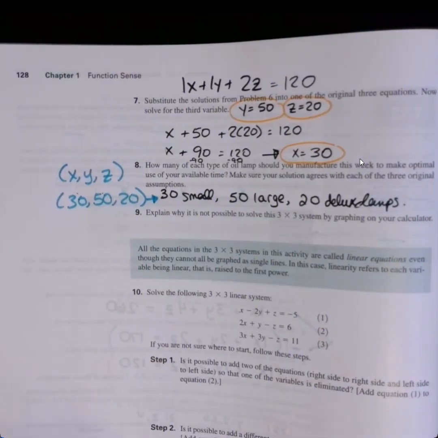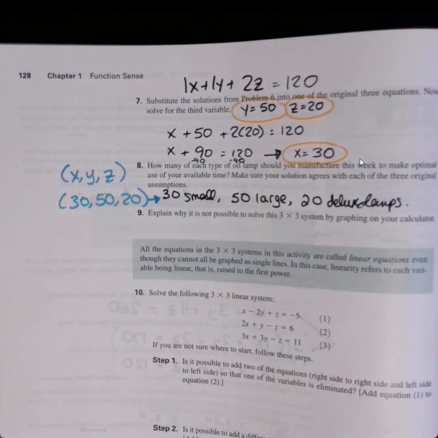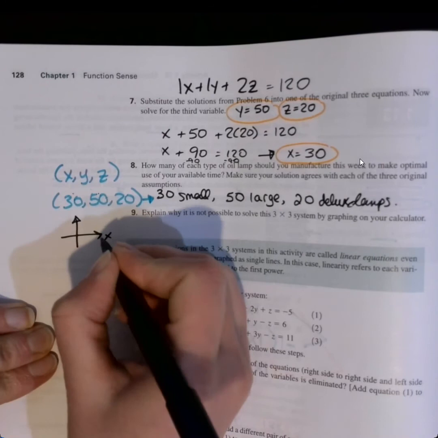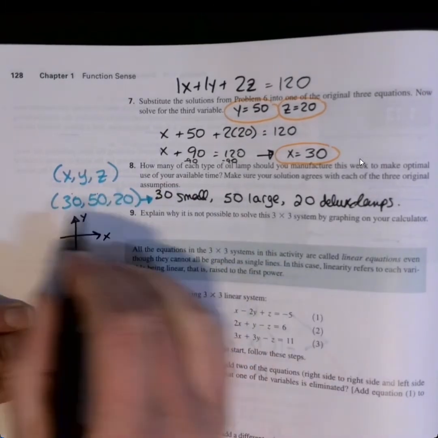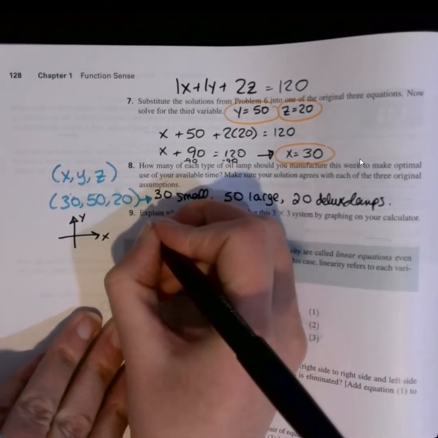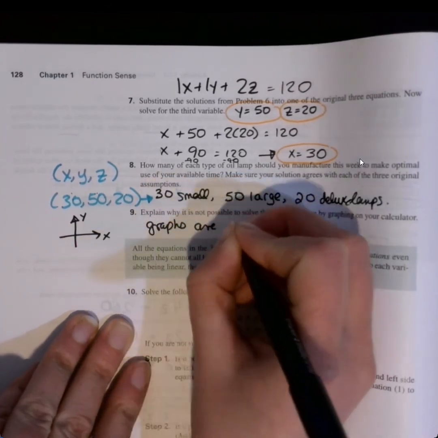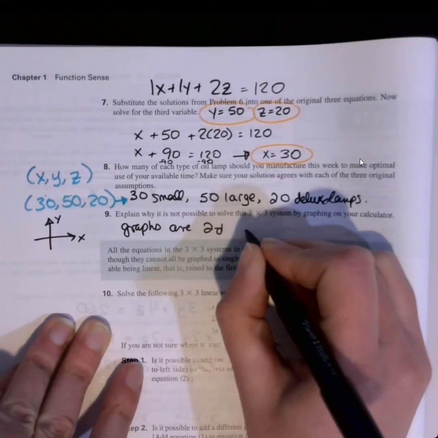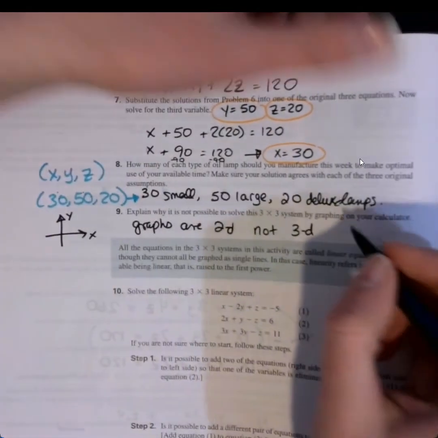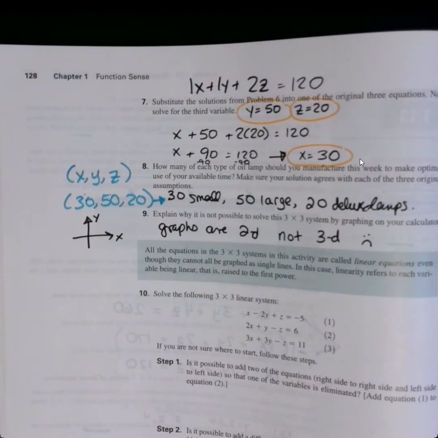All right, number 9. Why is it not possible to solve this system on the graphing calculator? Well, when we graph, we have 2 directions in which we can graph, x and y. There's nowhere to put the z. That's why, okay? Because our graphs are 2-dimensional, they're not 3-dimensional. You can make 3D graphs, but they're a lot harder to do, and they require expensive software.